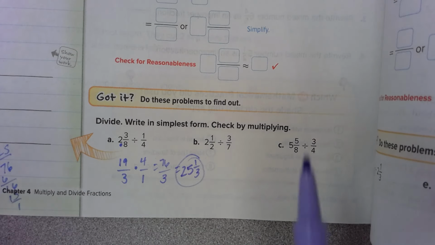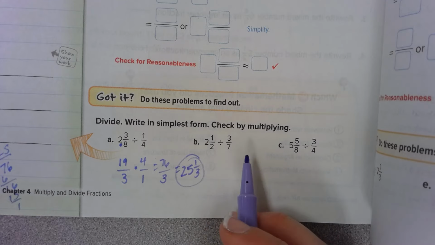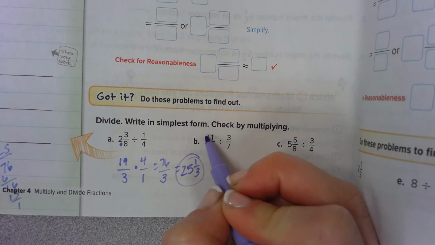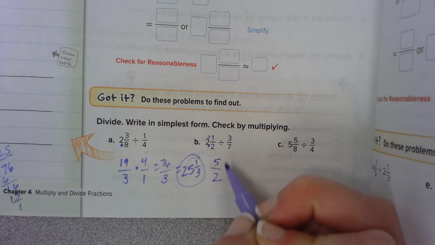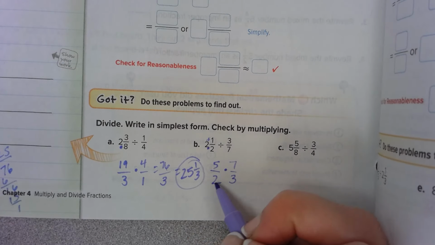Okay, let's look at letter B. Change the mixed number to an improper fraction, and then flip your sign, flip your second fraction. 2 times 2 is 4. 4 plus 1 is 5, so 5 halves times 7/3. Can't simplify ahead of time, so I just multiply straight across.